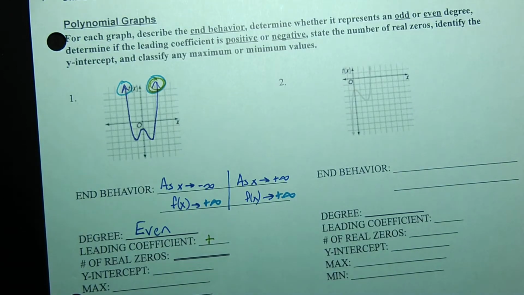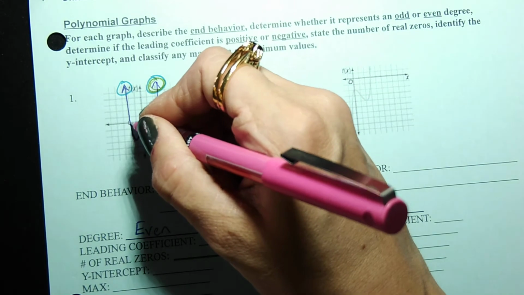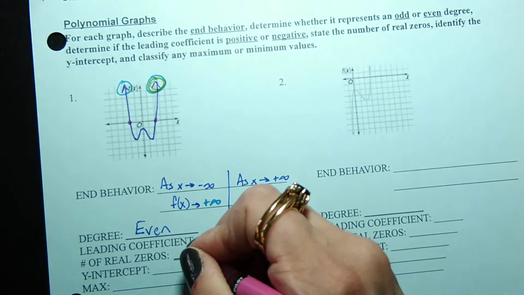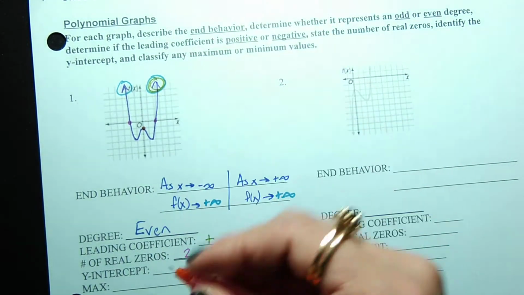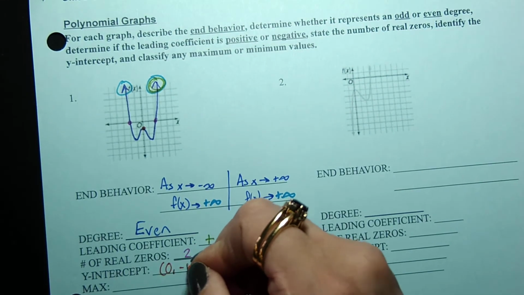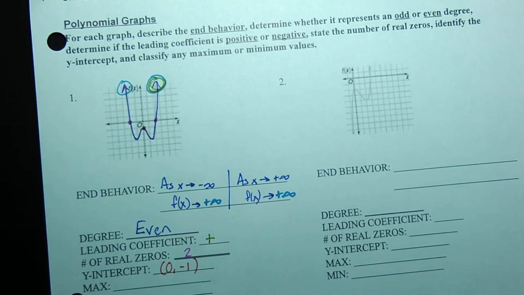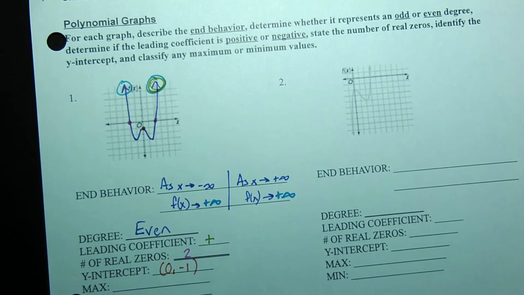How many real zeros does this have? Just 2. So 2 real zeros. The y-intercept looks like it's about at (0, -1). And I want you to state it as a coordinate. Don't just say -1, because I want you to recall that the y-intercept is 0 and a number, whereas those x-intercepts are numbers and 0.